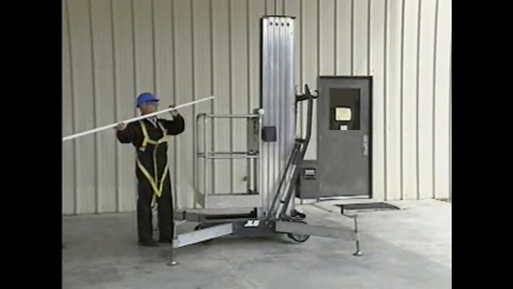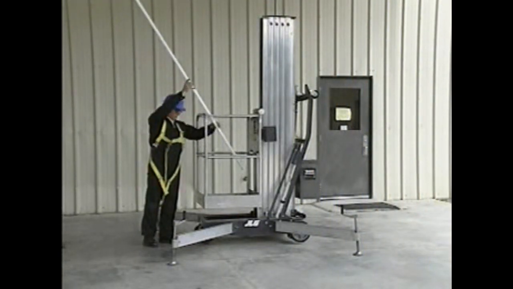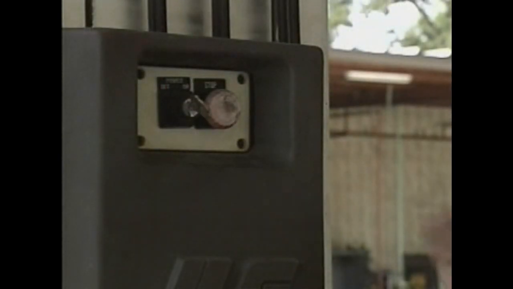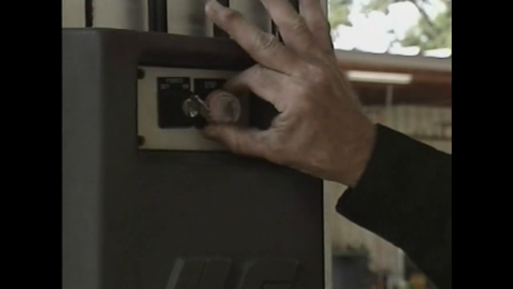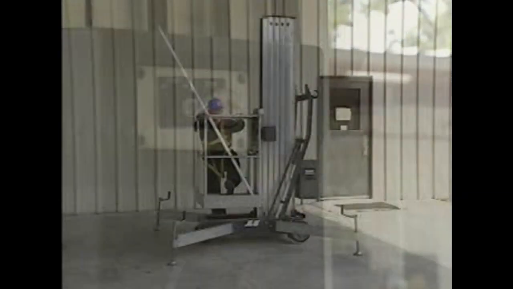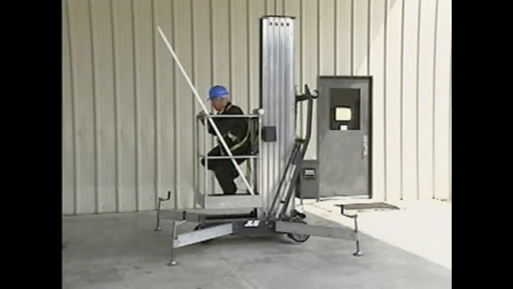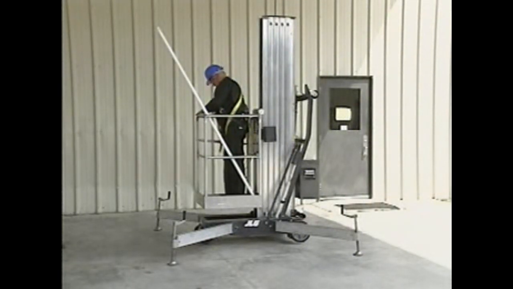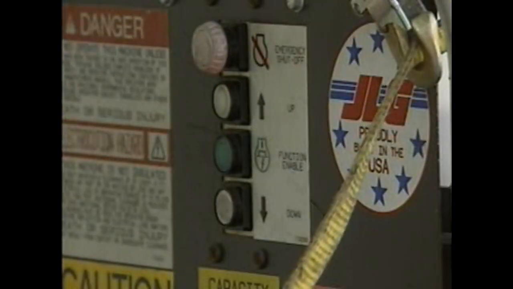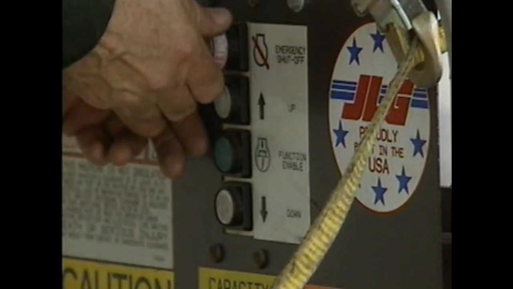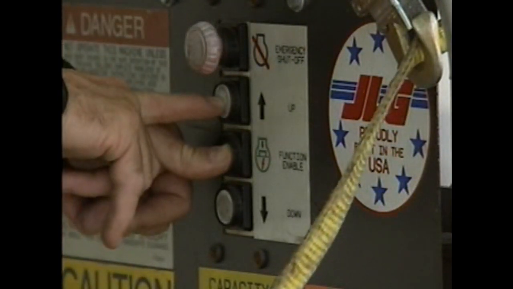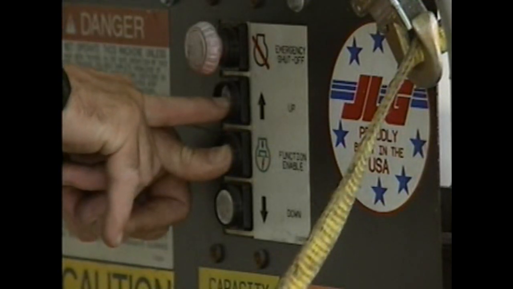When he's ready to use the scaffold, he places any tools or supplies that he'll need on the work platform. Then he makes sure that the emergency stop switch is released, and he sets the main on and off switch to on. Next, he enters the caged work platform and attaches a fall protection line to one of the bars of the cage. He then makes sure that the emergency shutoff valve is released, and he uses the enabling switch along with the up switch to raise the work platform.